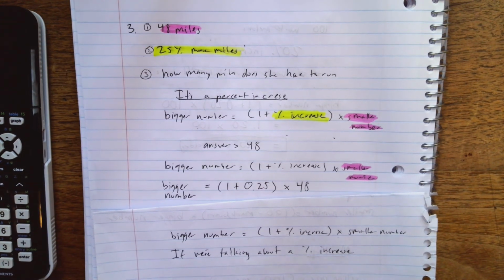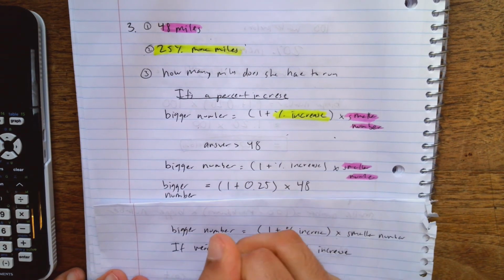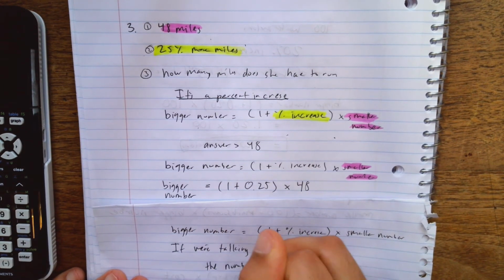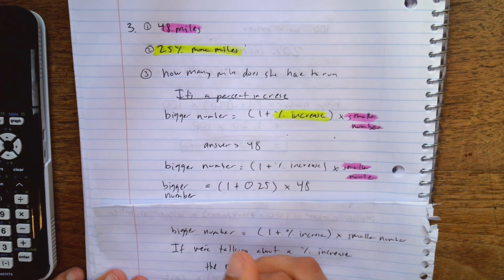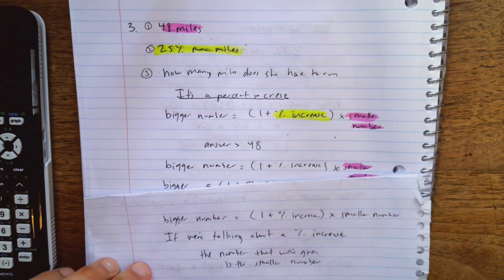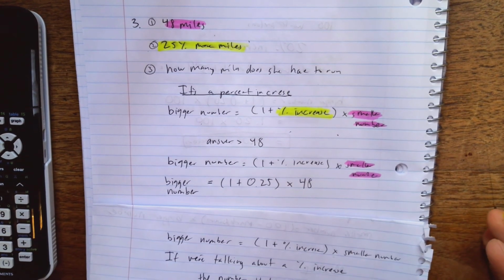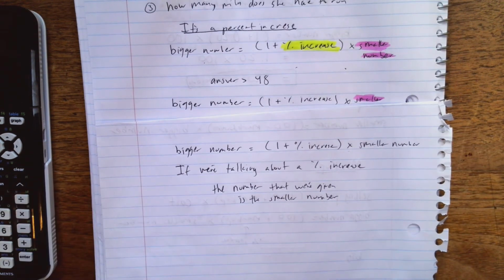So really, how we know is by the words in the problem. I'm not sure if you're actually going to get the other type of problem that I'm talking about, so let's just make the rule very, very simple. Excuse my thinking out loud. If we're talking about a percent increase, the number that we're given in the problem is the smaller number. I'll say that again: if we're talking about a percent increase, the number that we're given is the smaller number. Does that make sense?